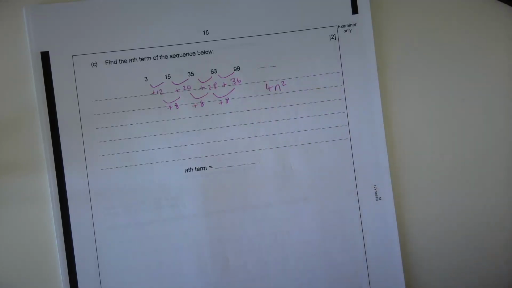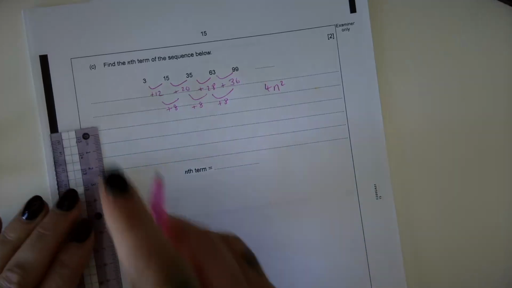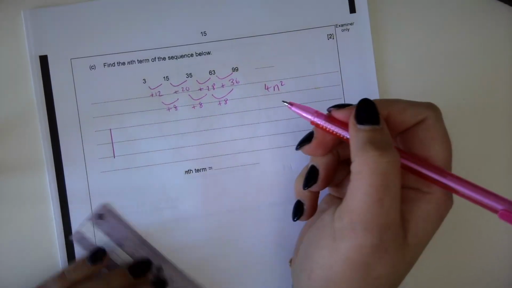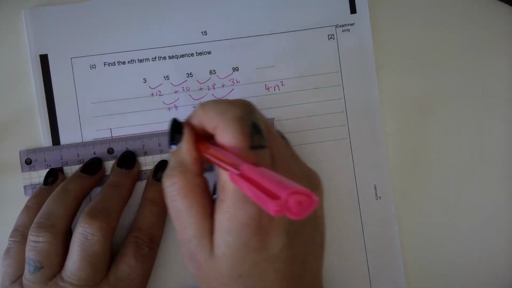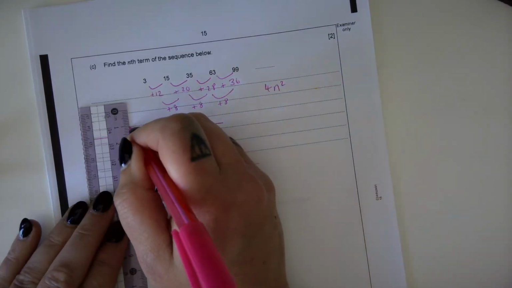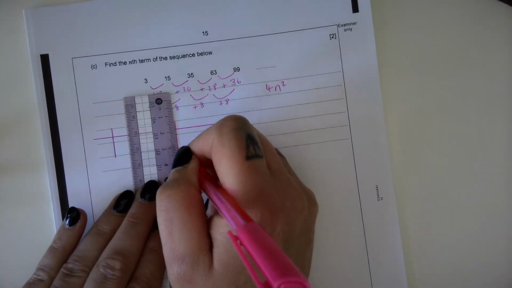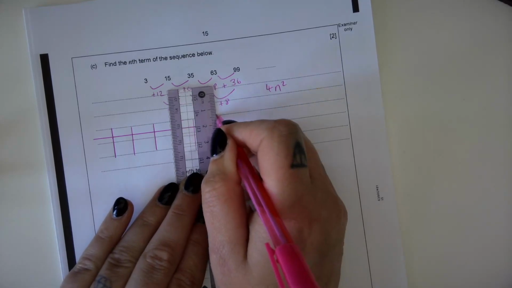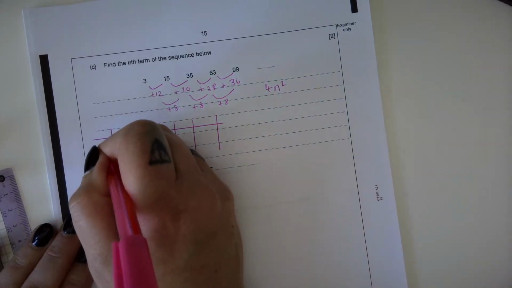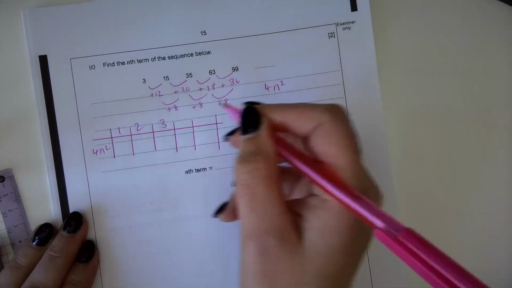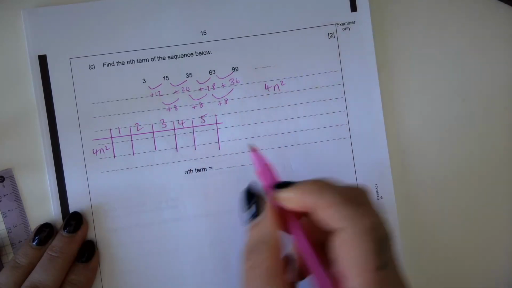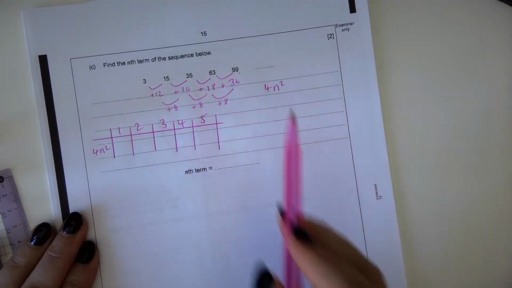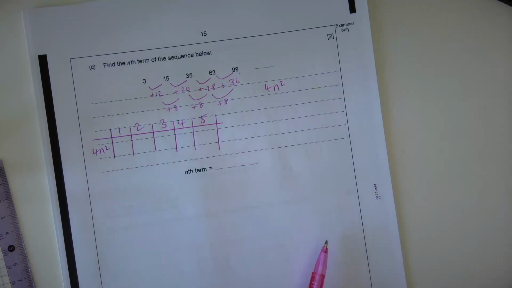And what I'm going to start by doing is generating the 4n squared sequence. You know I like a table. So 4n squared, first term, second term, third term, fourth term, fifth term. I'm only doing 5 because I've got 5 terms there to compare them with.